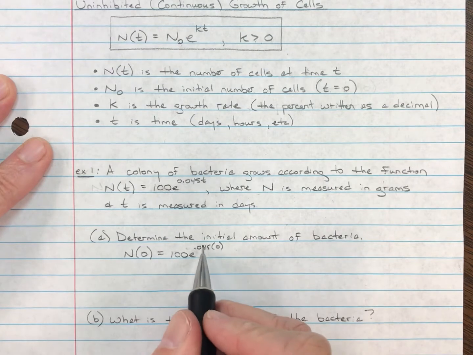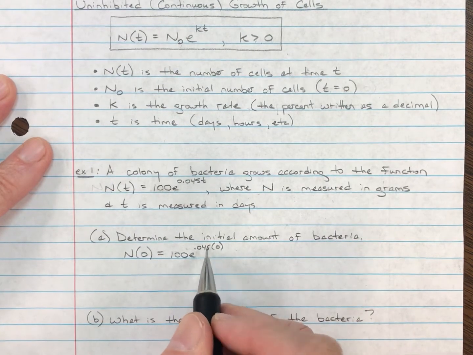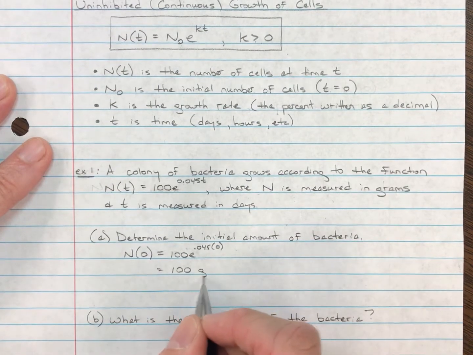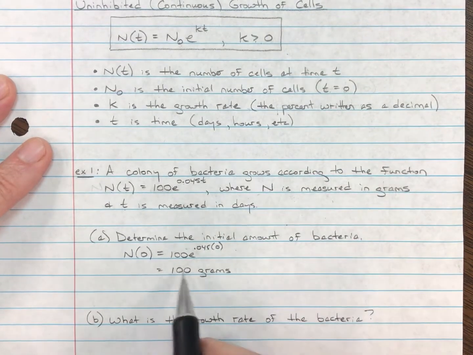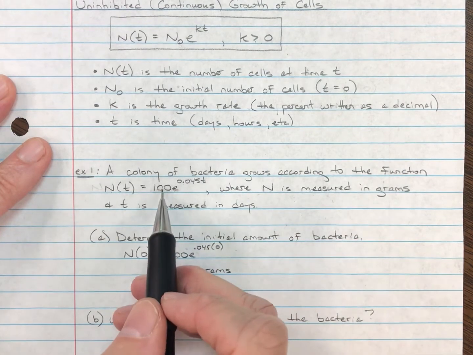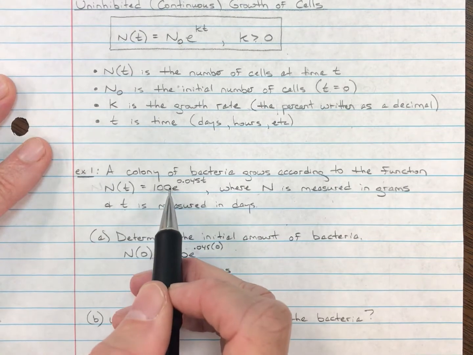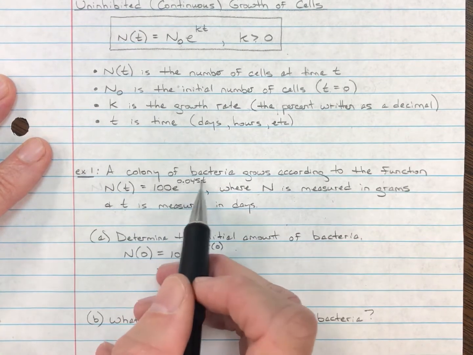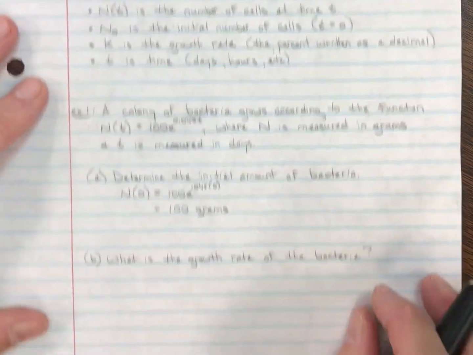Of course, 0 times anything is 0, e to the 0 is 1, and out comes 100 grams as the initial amount. But again, we can look at this equation and know that the constant in front of the exponential term is equal to the initial amount.